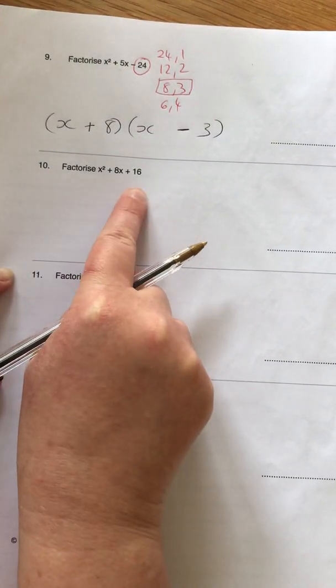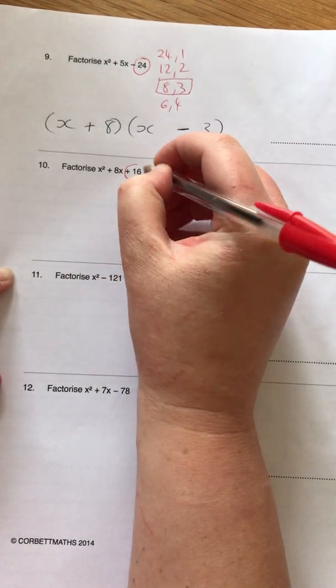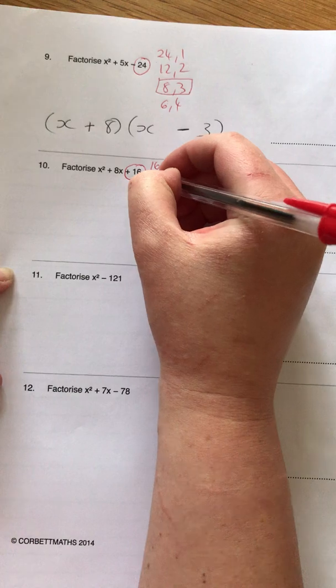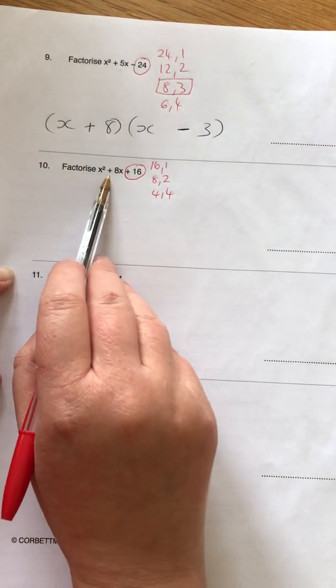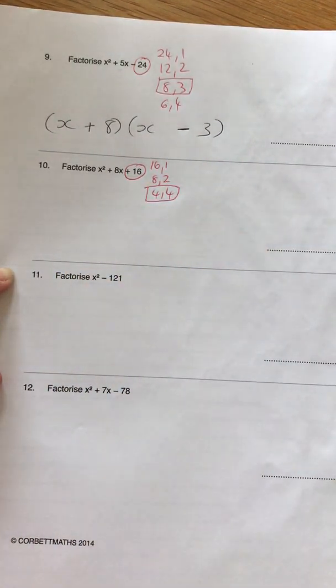Let's have a look at another one, okay? All positives this time. So we're thinking about factors of 16. So I've got 16 and 1, I've got 8 and 2, or I could have 4 and 4. Okay, now I'm trying to make 8 in the middle. So the only pair of numbers that does make 8 is that 4 and 4.